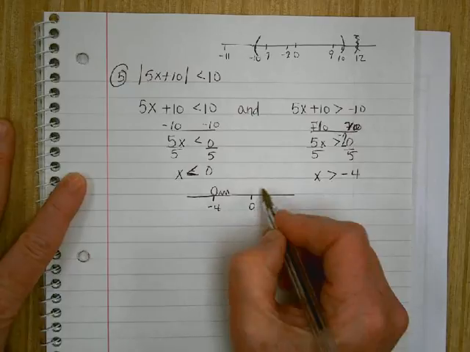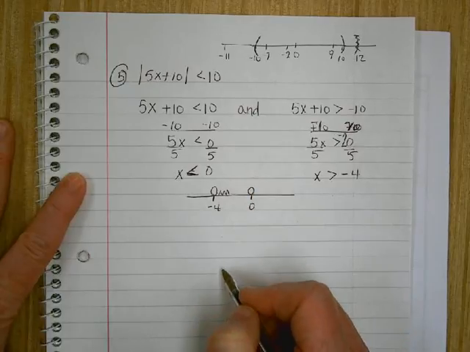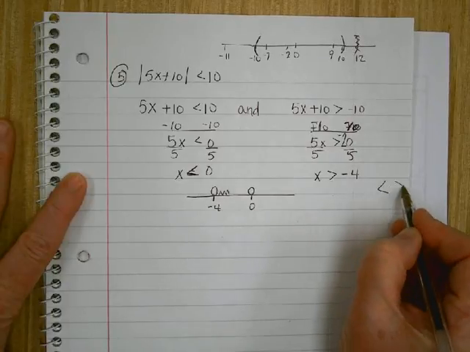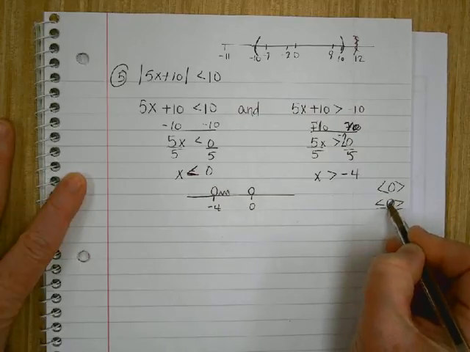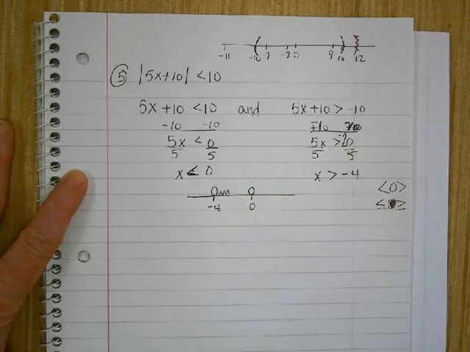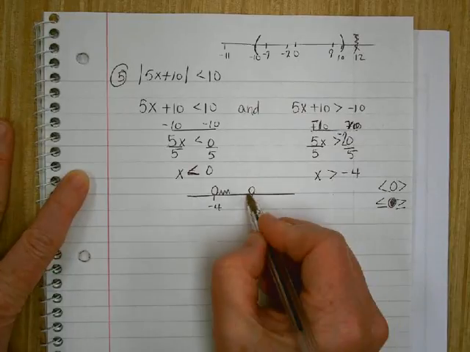How do you know it's open? These symbols get an open circle. These symbols get a closed circle. It's all from chapter 3. The shading over here.